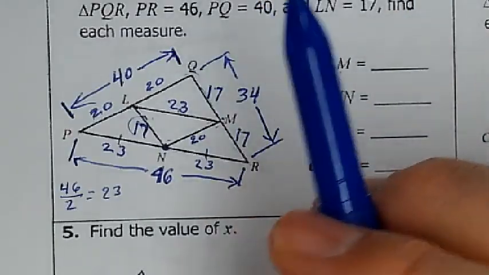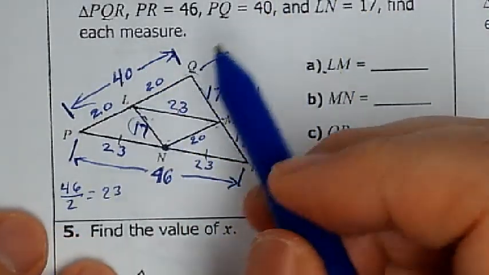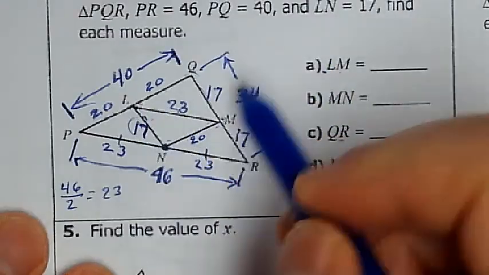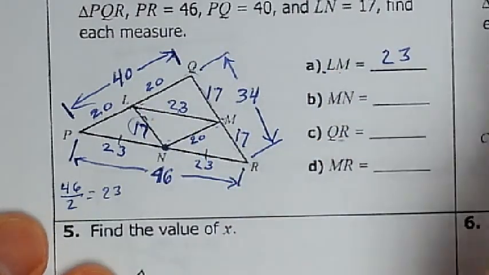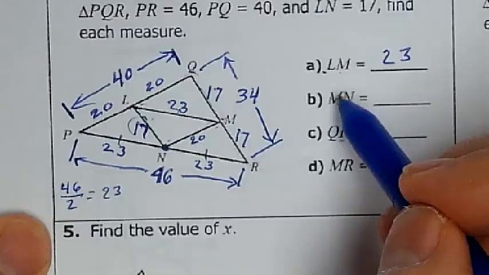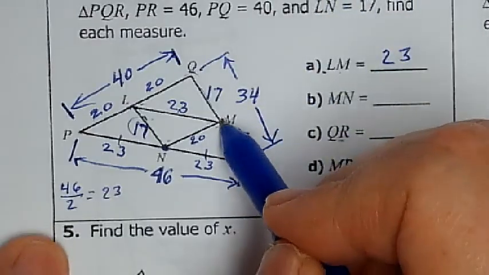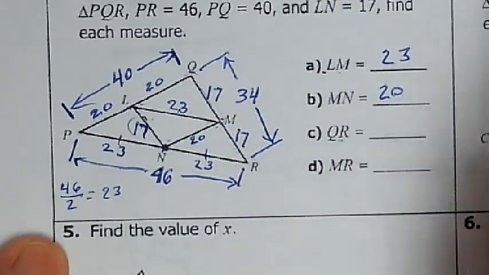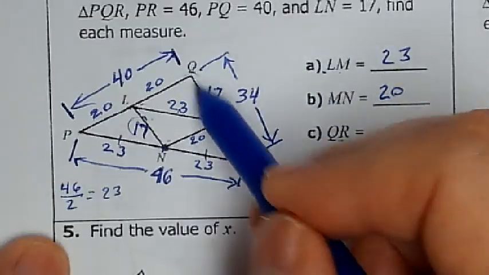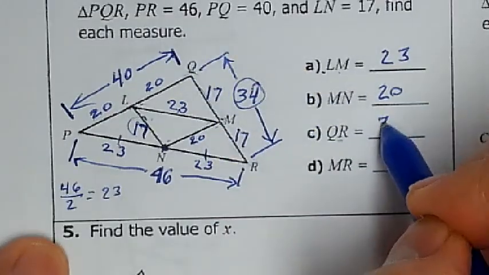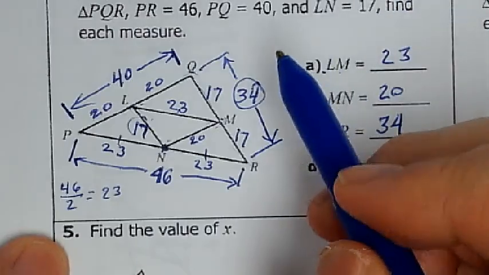Well, from L to M is 23. I'm just taking that straight off the diagram. From M to N. Well, here's M to N. That's 20. Q to R, that's the whole distance. That's 34. And M to R, that's 17. Done.